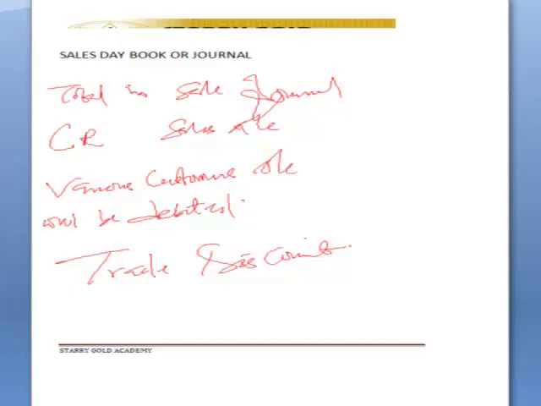So that is the sales day book. We use it for recording goods sold on credit. The total amount of credit sales will be transferred to the credit side of the sales account, and the various customer accounts will be debited. So for instance, this is a specimen. This is how our sales day book will look.